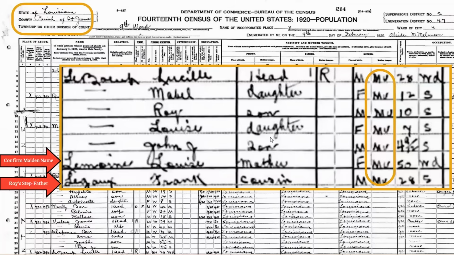But the next thing I noticed was in the column for race, it all says mulatto. Now, in this time frame, if you were just simply dark complected, you could have mulatto put there. But that was something I also kept in mind in the back of my head to make sure that, okay, is this a different family? So I kept an eye on that just to make sure moving forward that I am chasing down the right people.